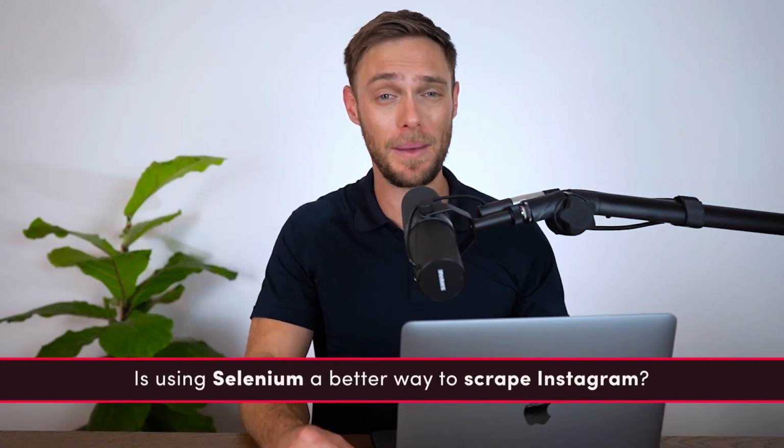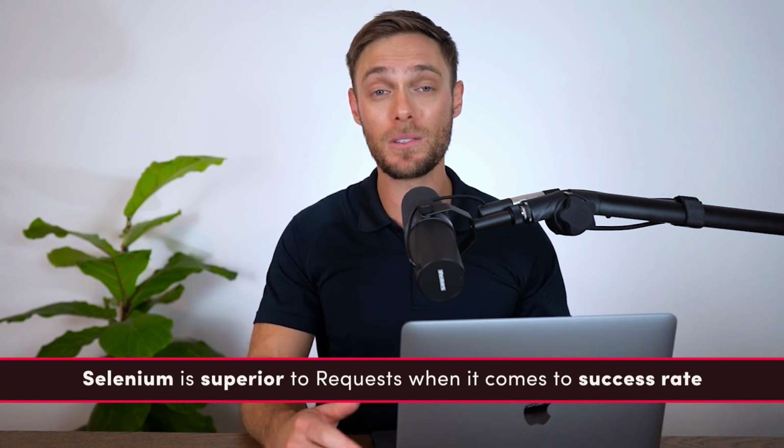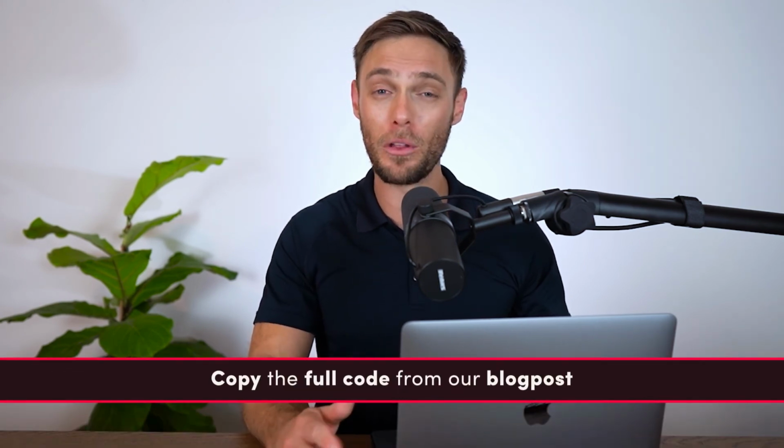Okay, so after all of that, is using Selenium a better way to scrape Instagram? If we're talking solely about success rate, yes, Selenium is superior to requests when it comes to success rate. However, the overall scraping speed, we must state, was slower compared to requests. You can copy the full code for both methods from our blog post. You'll find the link down below.